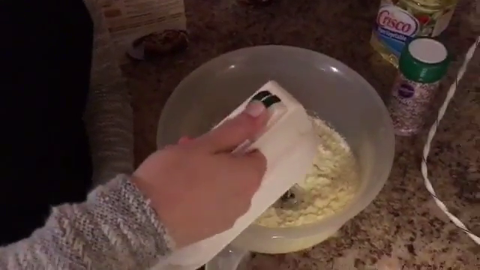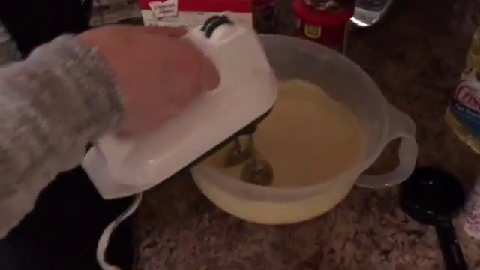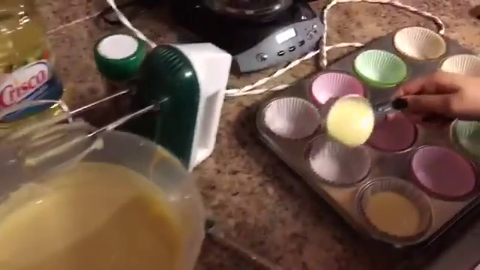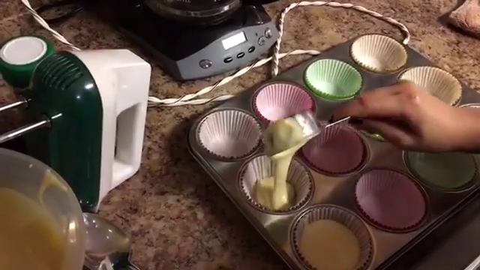And now the mixing. Okay, now we are putting 1/4 of a cup of batter into each cupcake.